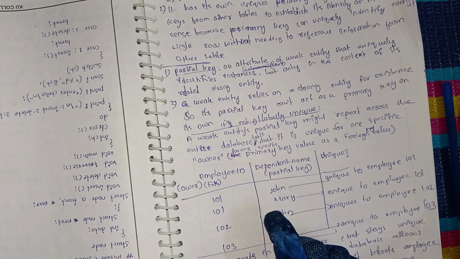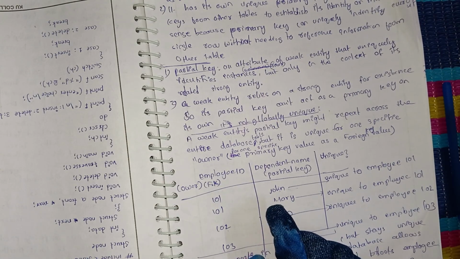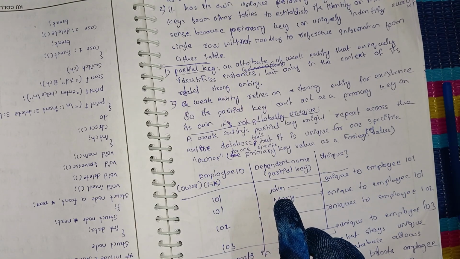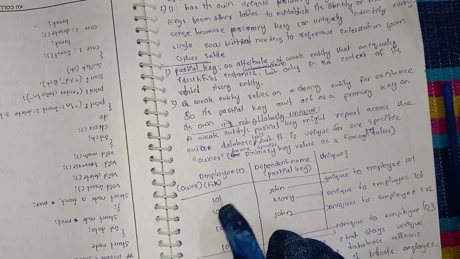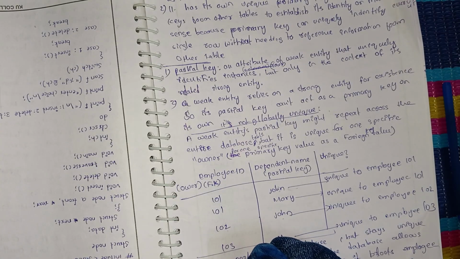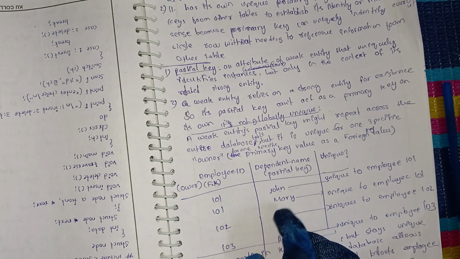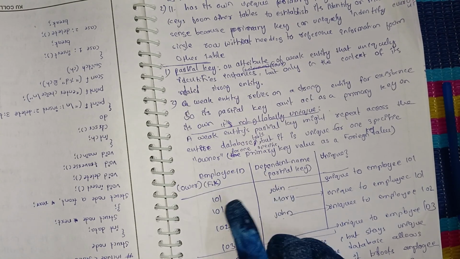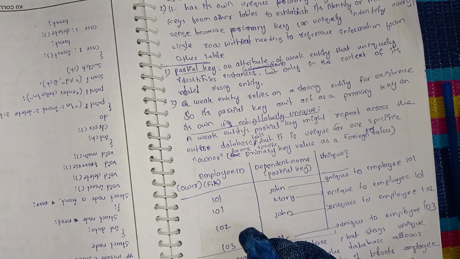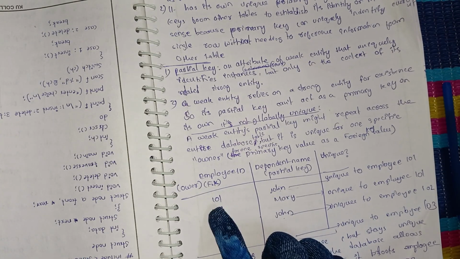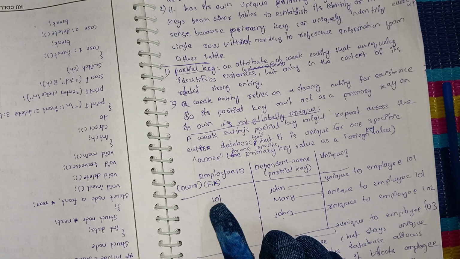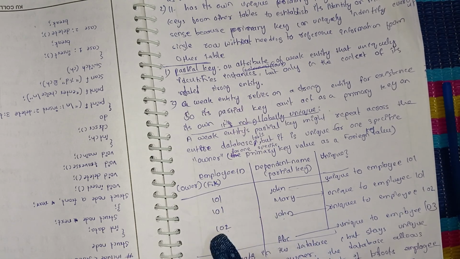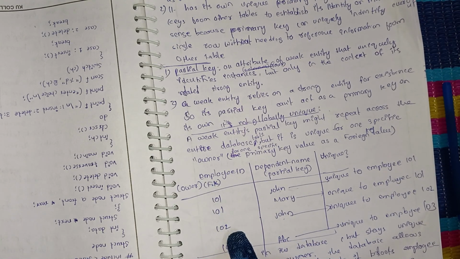We can't write John and 101 like that. These values should have unique owners. John has a unique owner 101 and John has a unique owner 102.